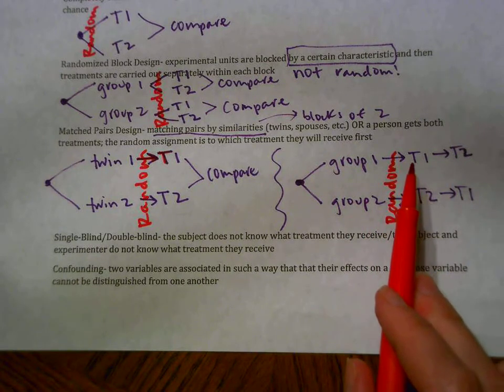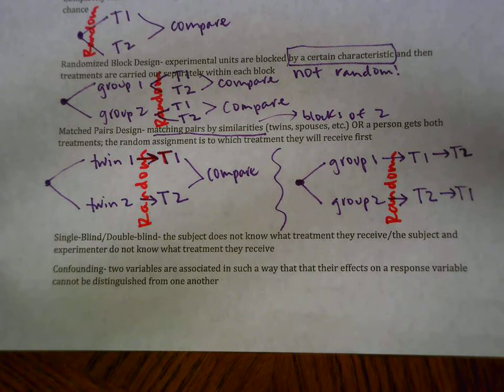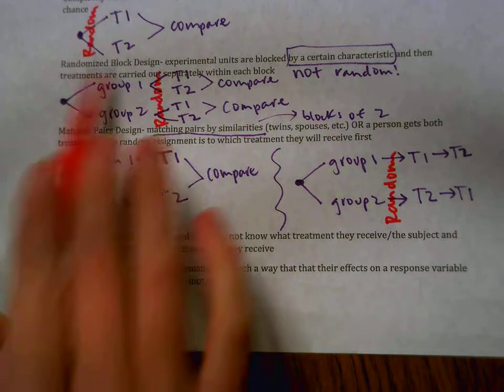Why can't everybody do treatment 1 and then treatment 2, or vice versa? And again, you just have to think in context what confounding variable could come into play if everybody does the same treatment first and then the same treatment second. So I can't really give you a specific way, just think in context what confounding variable could mess up. So those are your 3 types: completely randomized, block, or matched pairs.